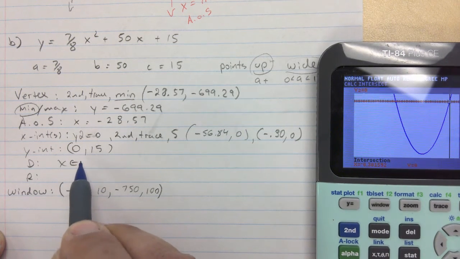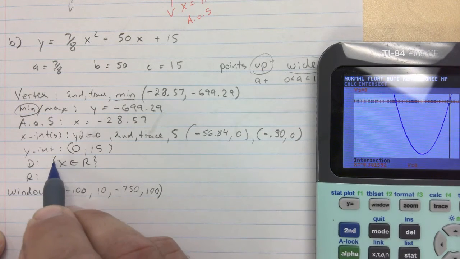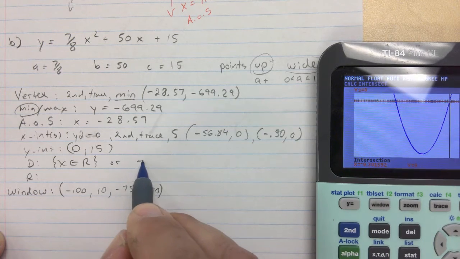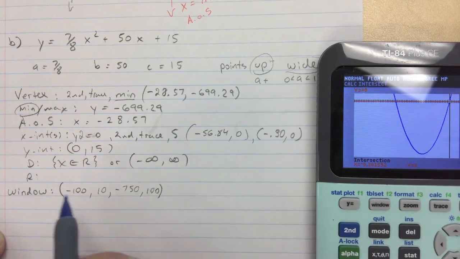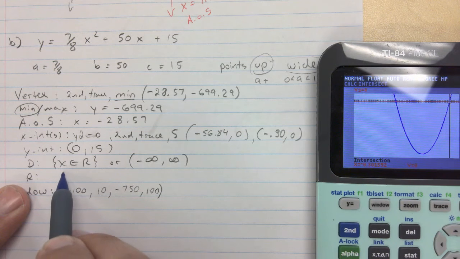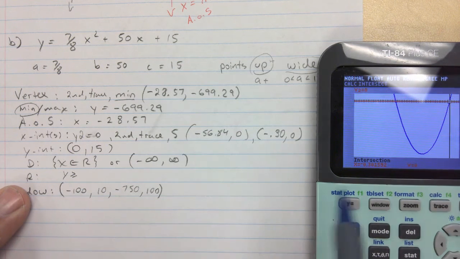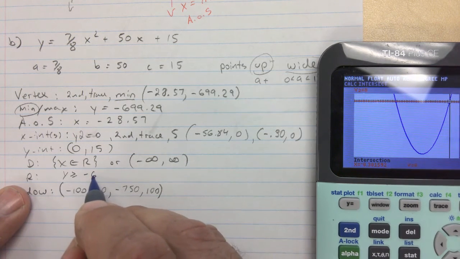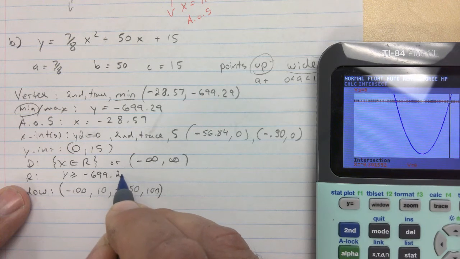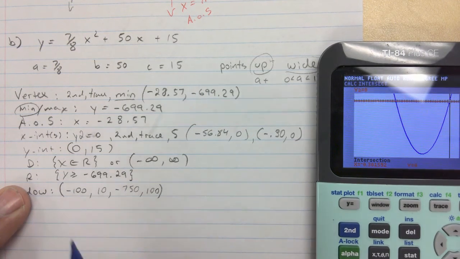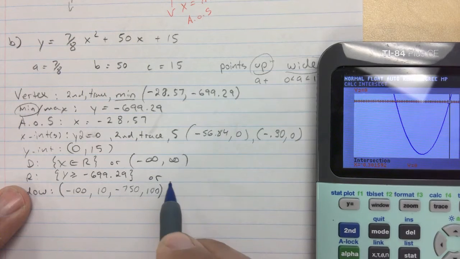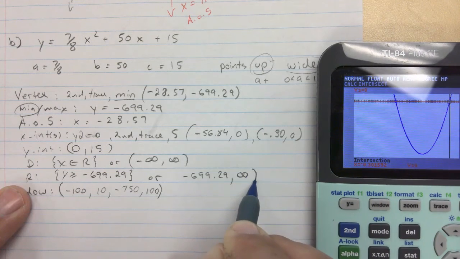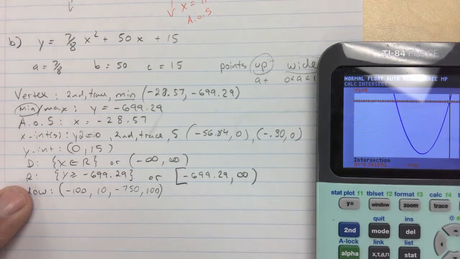Domain, I try to mix them up. Domain and range, right? That's your domain, or don't forget, you can always use this one. And for my range, y is always greater than or equal to the lowest y value that you can possibly get to. So the lowest you get is this, and from there you're just going up to infinity. There it is.